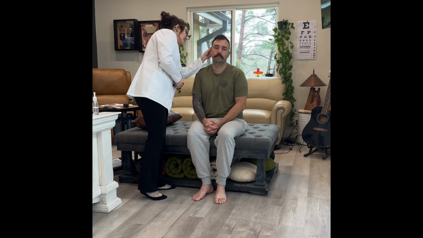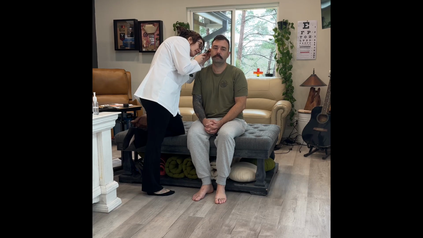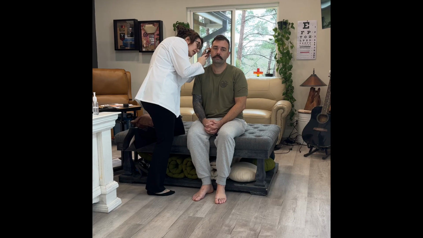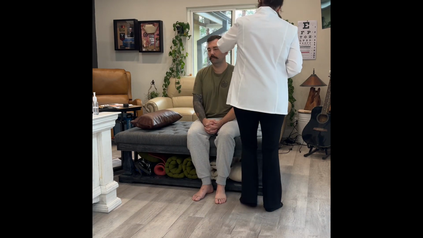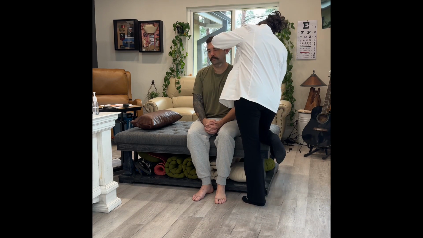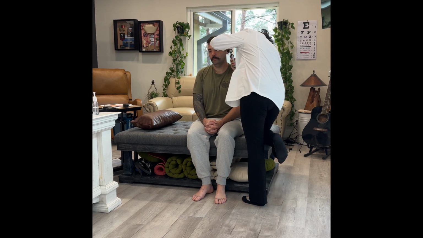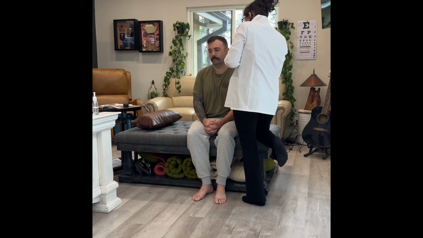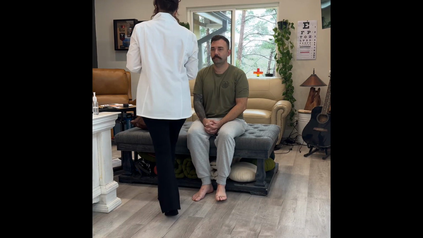Now I'm going to check out your ears. I'm going to look at your auricles on both sides, and your ear canal on the right side appears normal. I'm going to have a look inside your ear. And I can visualize the eardrum, which appears to be within normal limits. On the other side, same thing. Auricles appear normal, and the drum is visualized, and everything appears within normal limits there.